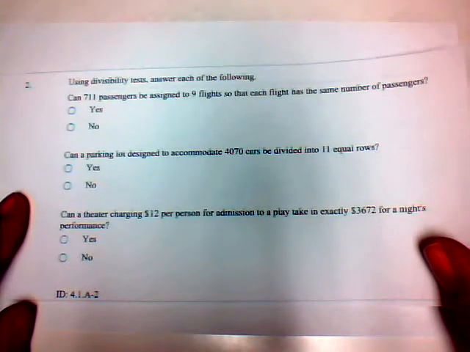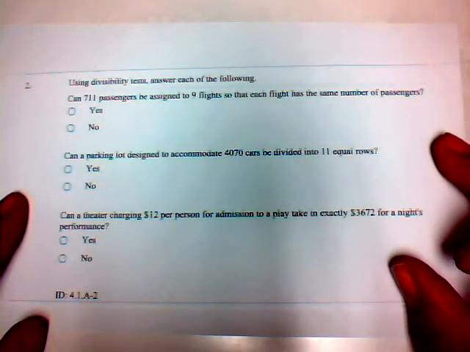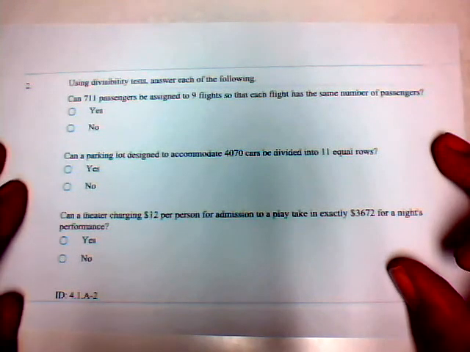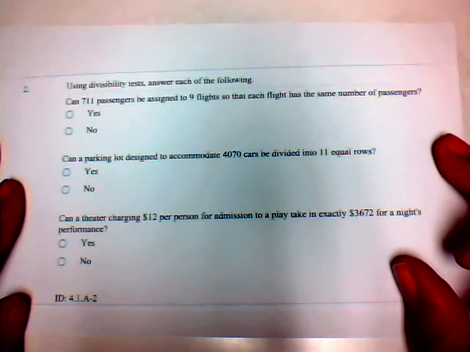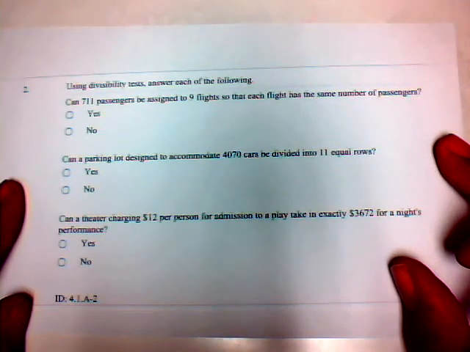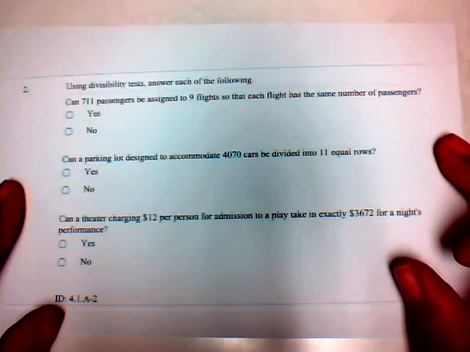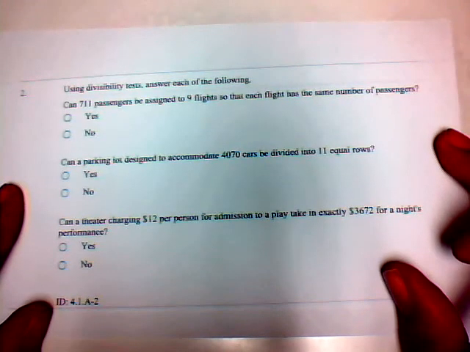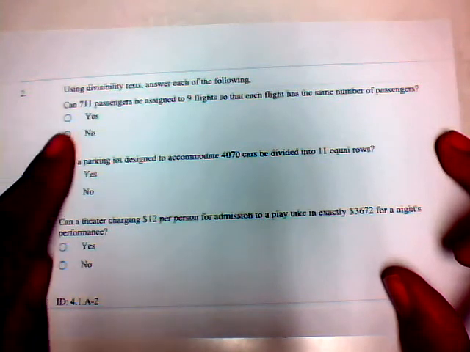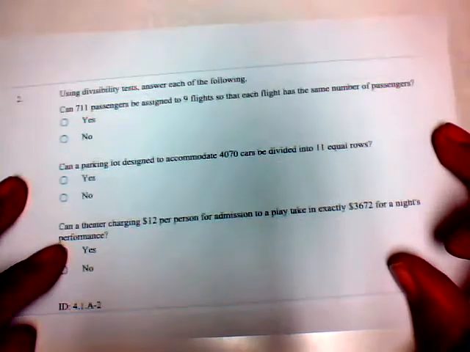All right, take a look at this second problem. Here we're going to use the divisibility test to answer each of the following questions. Like the first one: can 711 passengers be assigned to 9 flights so that each flight has the same number of passengers? In other words, we want to find out, is 711 divisible by 9?